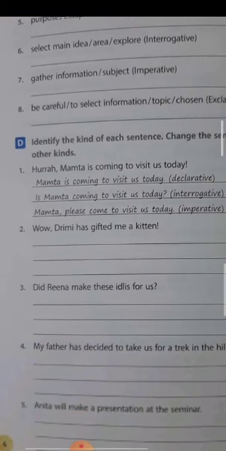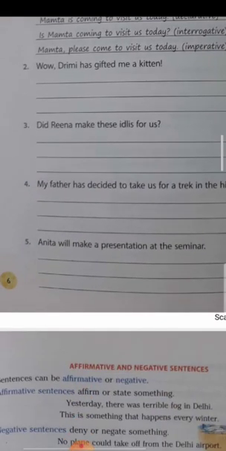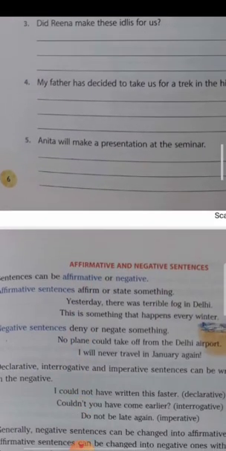Okay, so other few examples are there, only 3 more questions are there, you can do it. Okay, we will study the rest of the exercises in the next module.